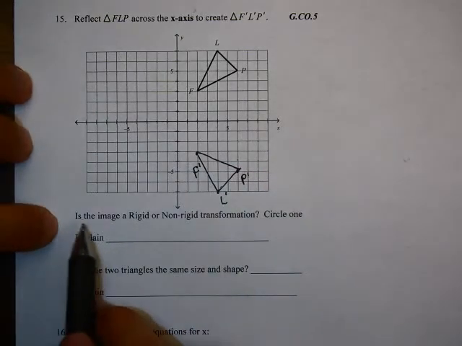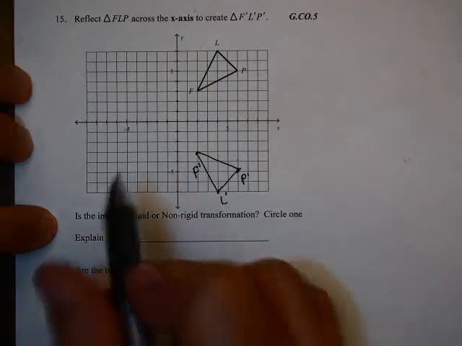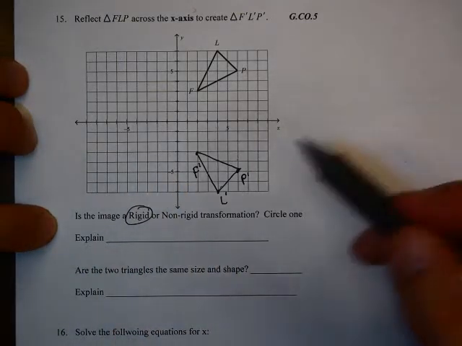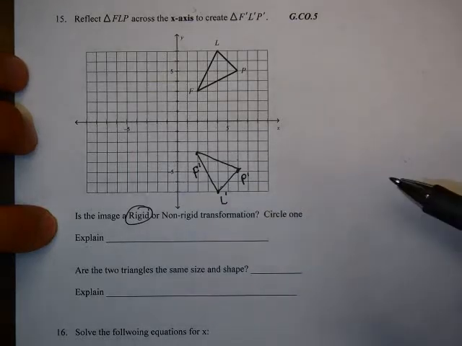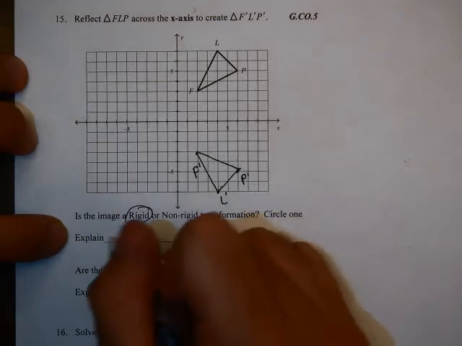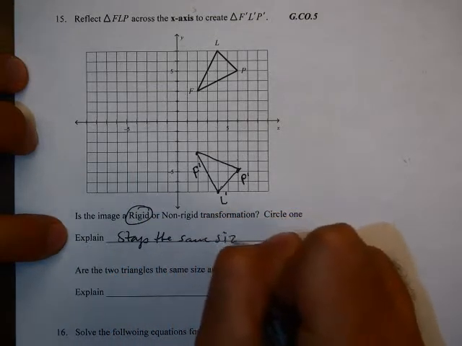Now here it says, is the image a rigid or non-rigid transformation? Circle 1 and explain. This is rigid because it stays the same size. Now rigid is translations, rotations, reflections. All three of those are rigid transformations. So here it's rigid, stays the same size.